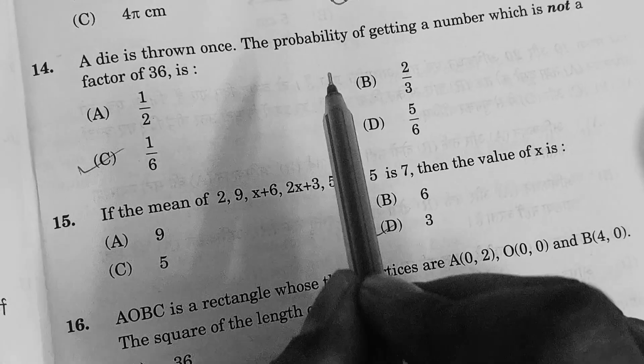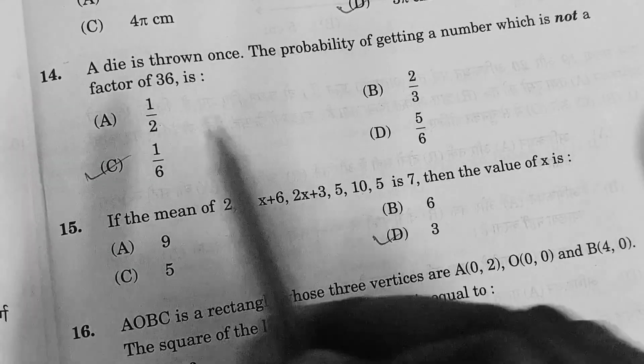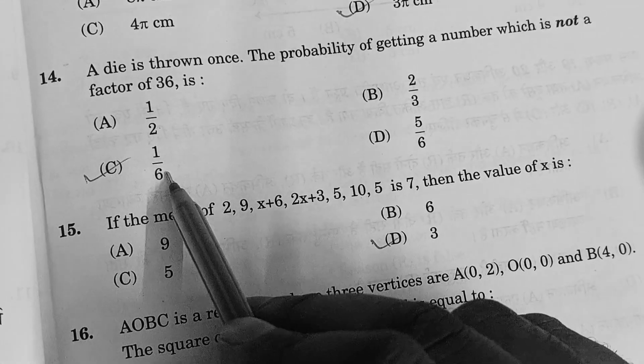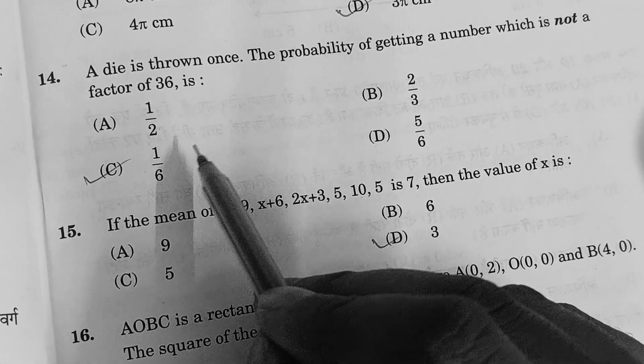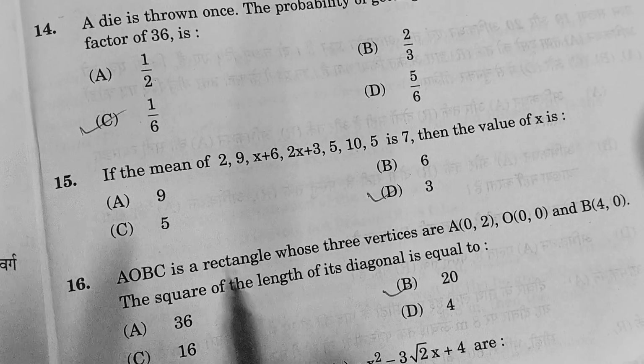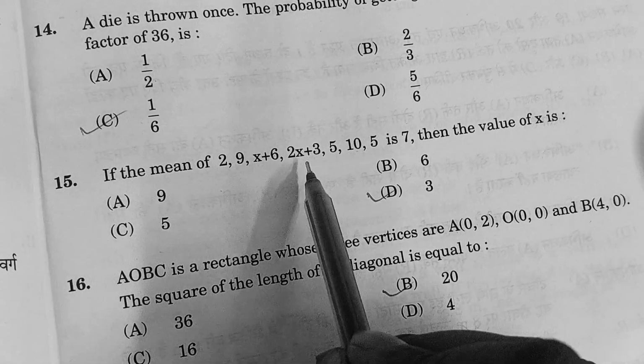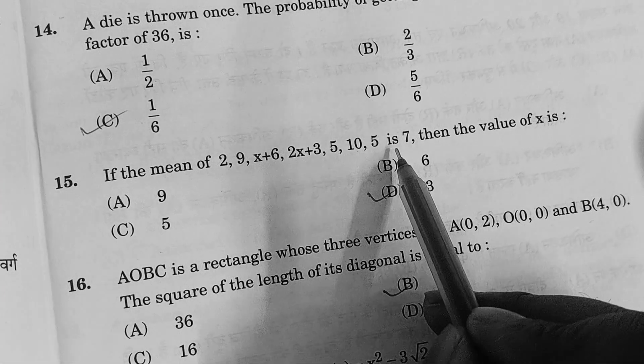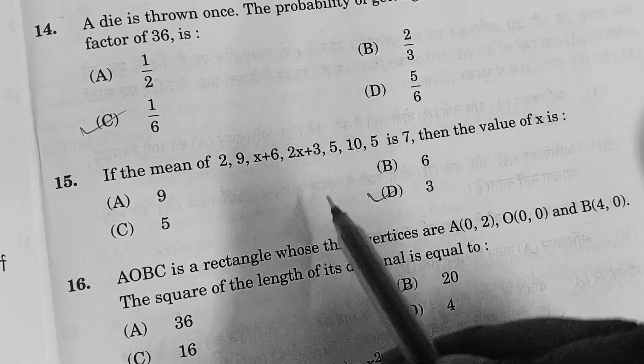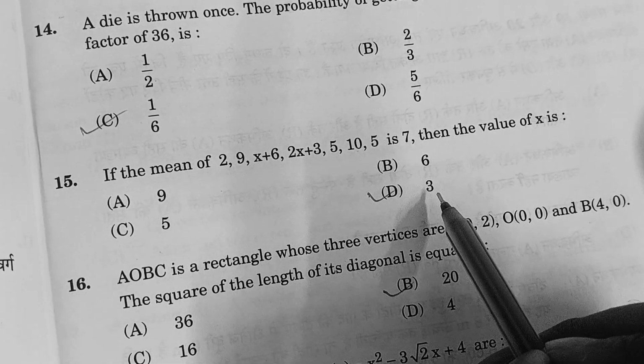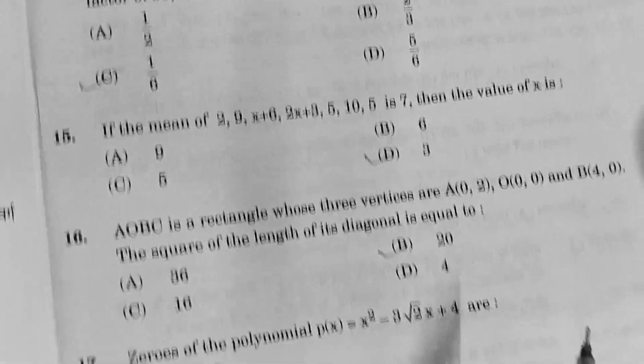A die is thrown once, the probability of getting a number which is not a factor of 36 is 1/6, because there is only one number, 5, so it's 1/6. Now if the mean of 2, 9x plus 6, 2x plus 3, 5, 10, 5 is 7, then the value of x, you will calculate, you find is 3. So 3 is the correct answer.